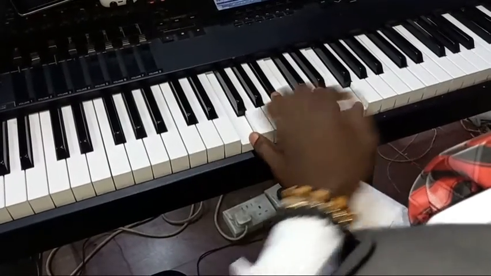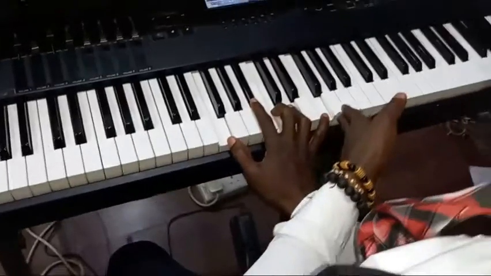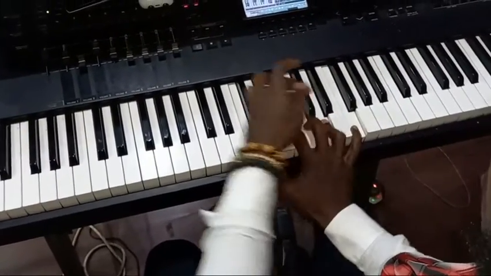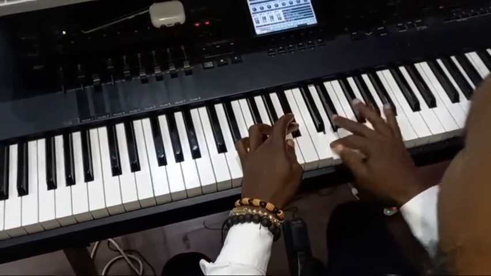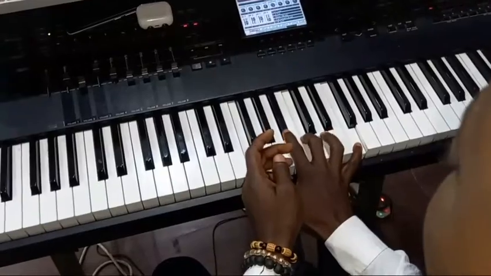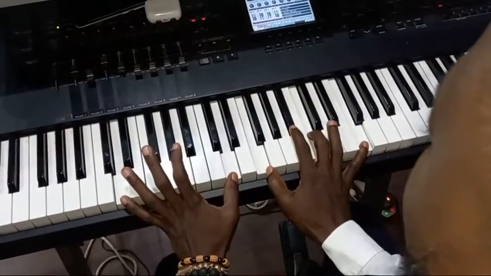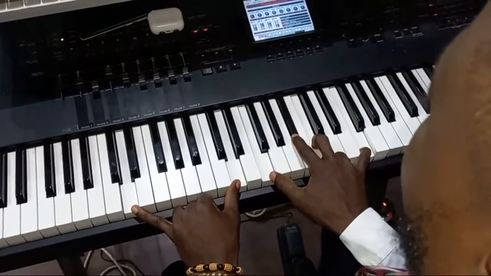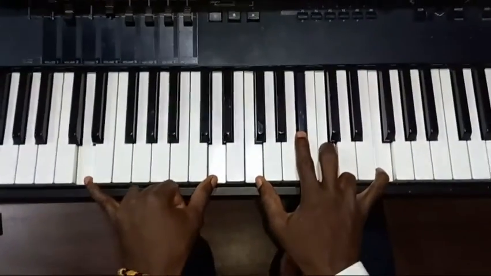Now here, let's turn this now to B flat major. So I added the F here. Then we have the 2. It is at 2. So let's drop the second, which is this. Drop 2. I see now. So this is what to do. Practice this on all the keys or on F.